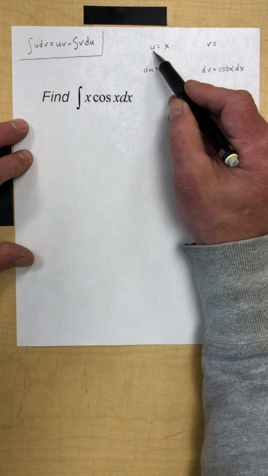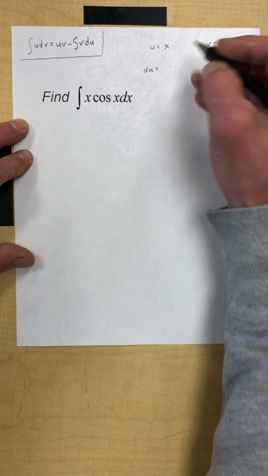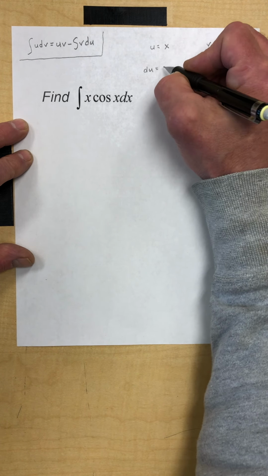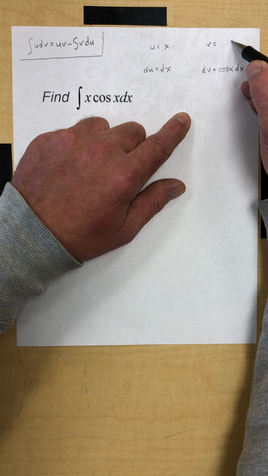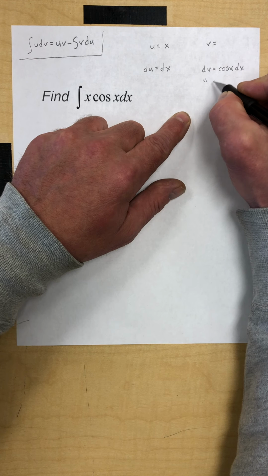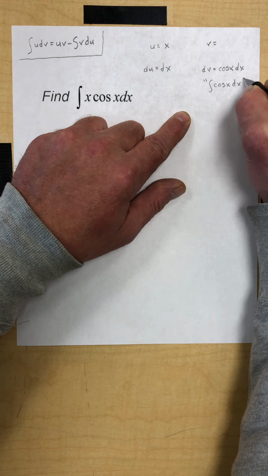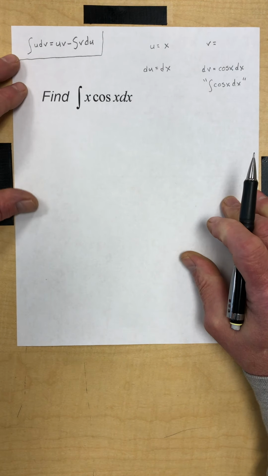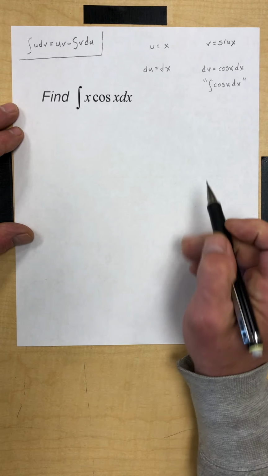Going from u to du means I have to take the derivative. If I take the derivative of u, that's the same as taking the derivative of x, which just gives me 1, so I just get 1 dx or just dx. Now, I have a derivative here, and I want to go back to what the function would be before the derivative. So I've got to take the integral of cosine of x dx to get back to v. When you take the integral of cosine of x dx, you get sine of x. So I have my u, my du, my v, and my dv.